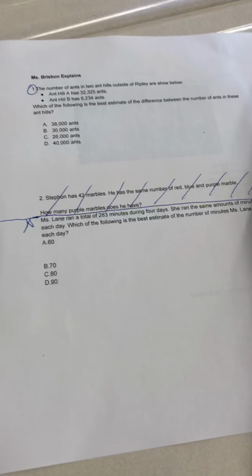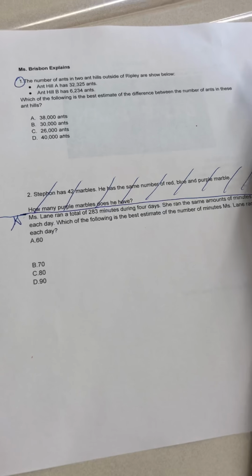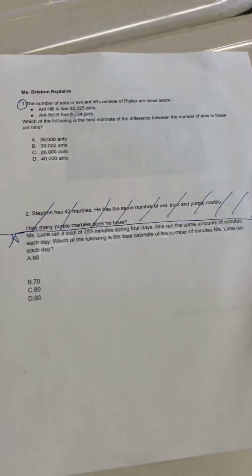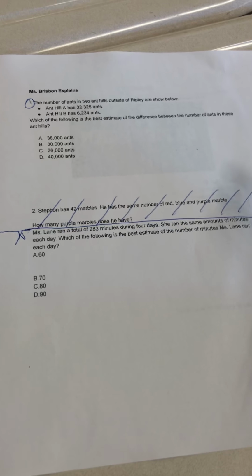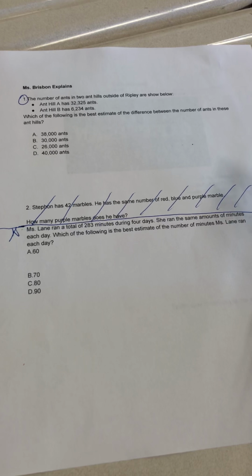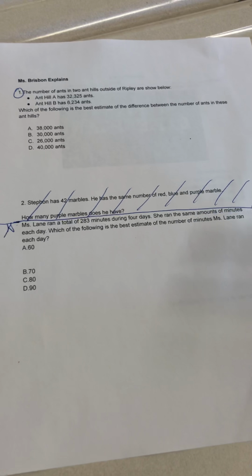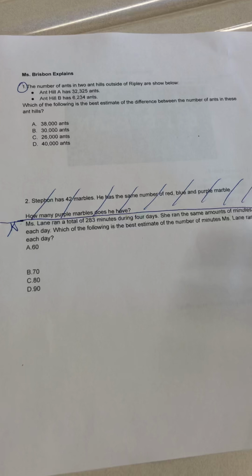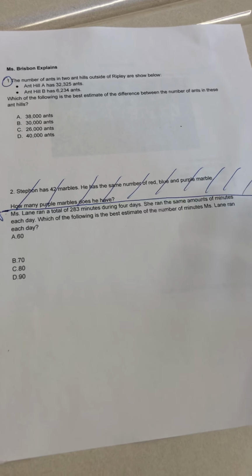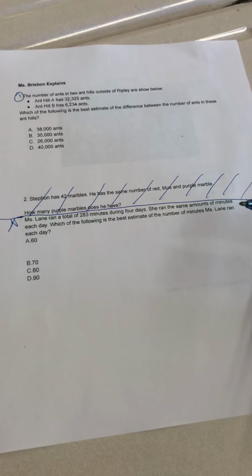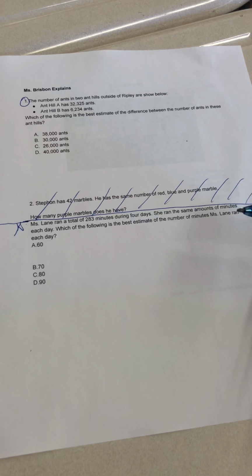There are three different types of problem that the students are using. The first one I'm going to go over is at the top. It says the number of ants in two anthills outside of Ripley are shown below. Anthill A has 32,325 ants. Anthill B has 6,234 ants. And we would need to figure out which of the following is the best estimate of the difference between the number of ants in these anthills.